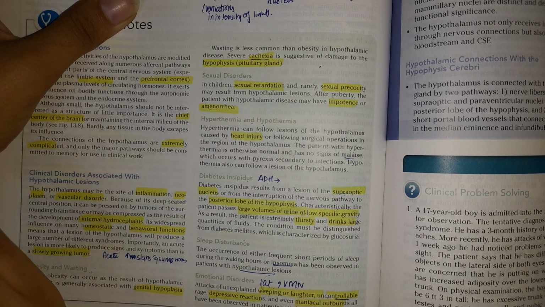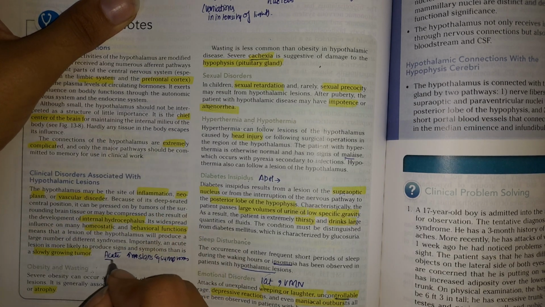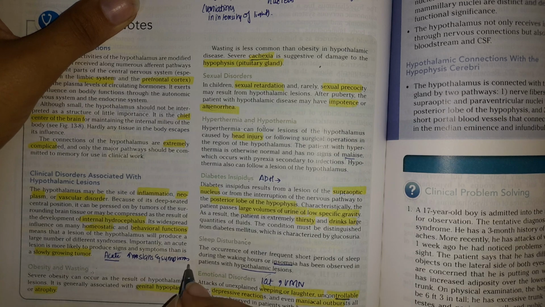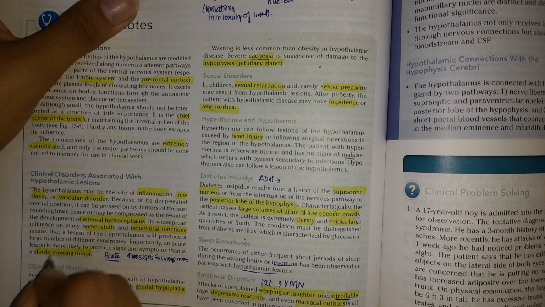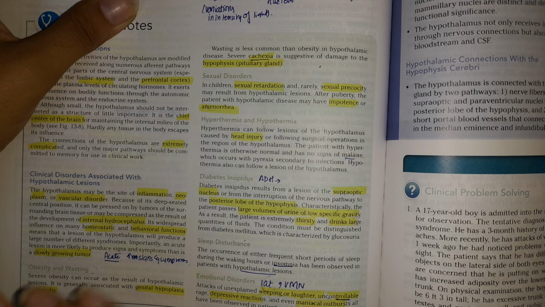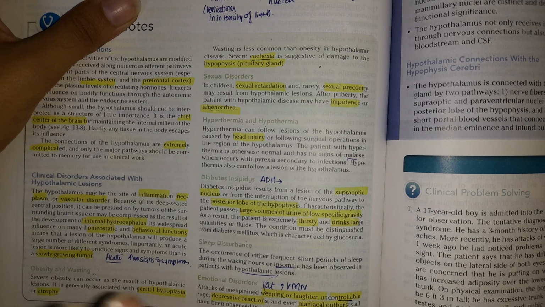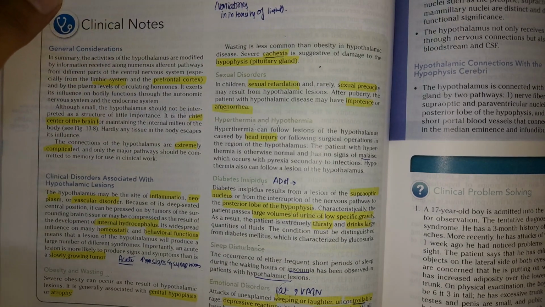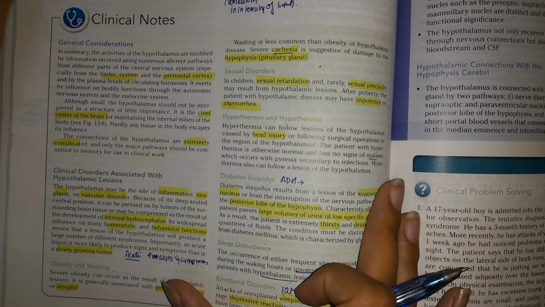Now they tell you that whenever you have acute lesions, there will be more signs and symptoms, but a slowly growing tumor is going to adapt and is not going to cause extreme signs and symptoms. This is how we end our chapter on the hypothalamus.